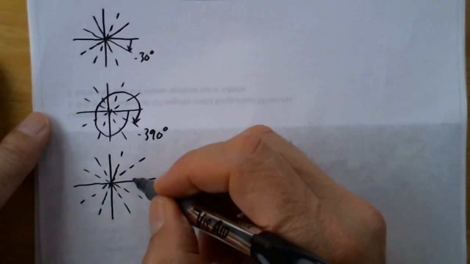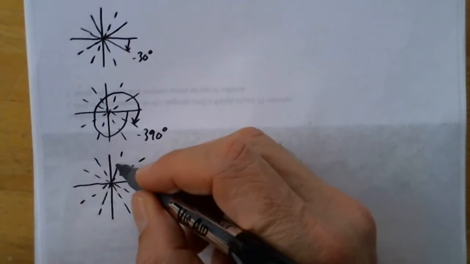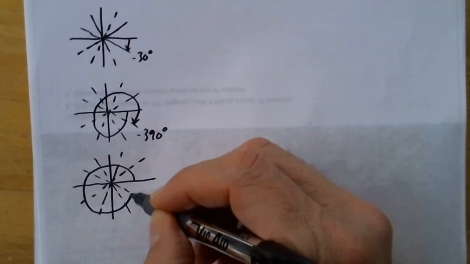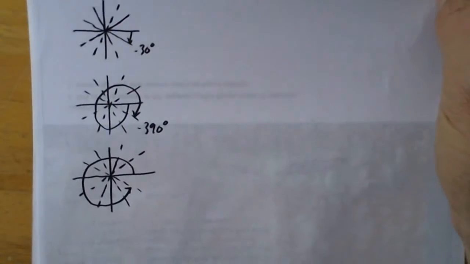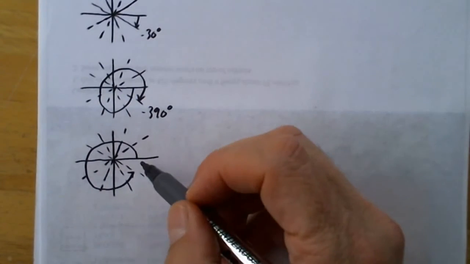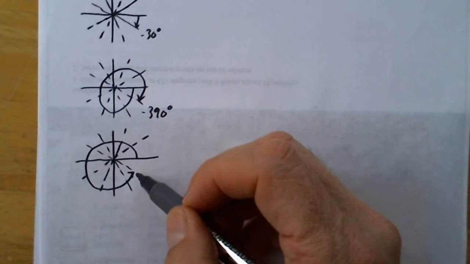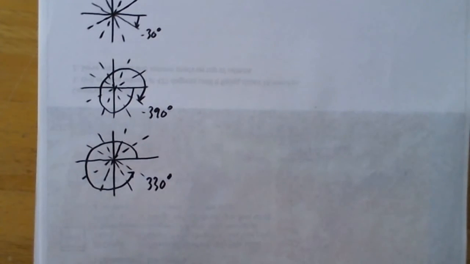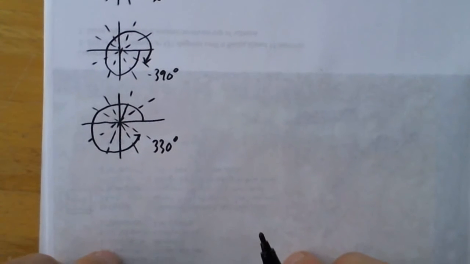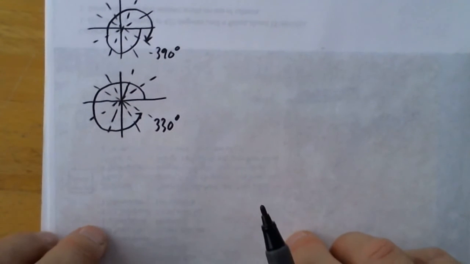And we want to end there, and we could start with a positive rotation and just see how far we rotated. And that will be almost a 360, 30 less than 360, so that's a 330. So those are the positive and the negative.